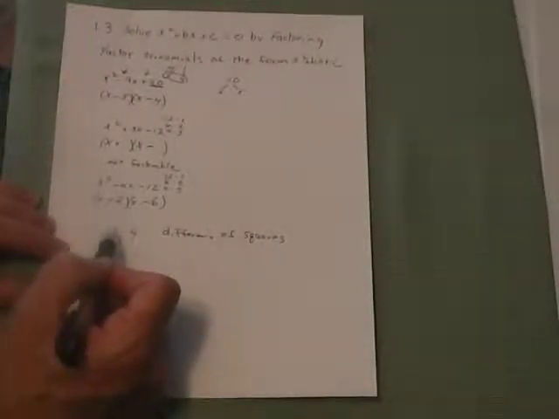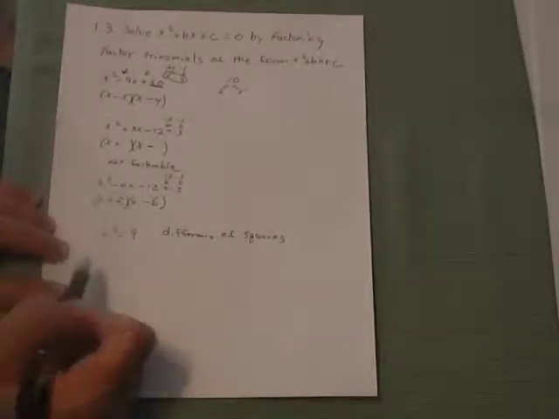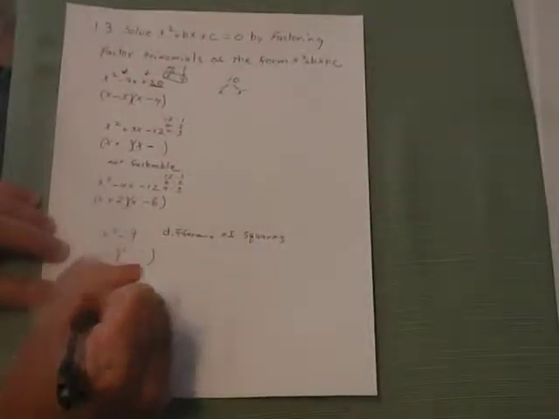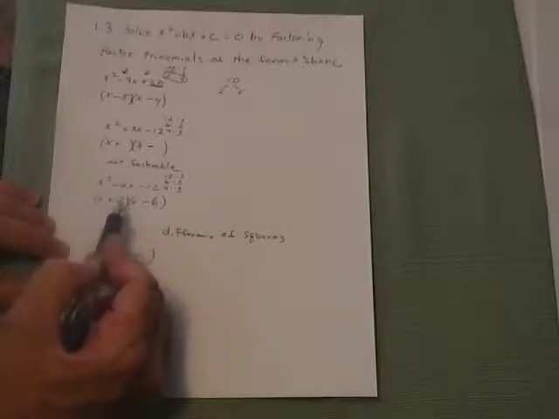Because x times x will get us x squared, and 3 times 3 will get us 9. So these two have to be perfect squares. If you have a difference of squares, it will always factor into two sets of parentheses. One will always be plus and one minus, for the same reason that we had up here.